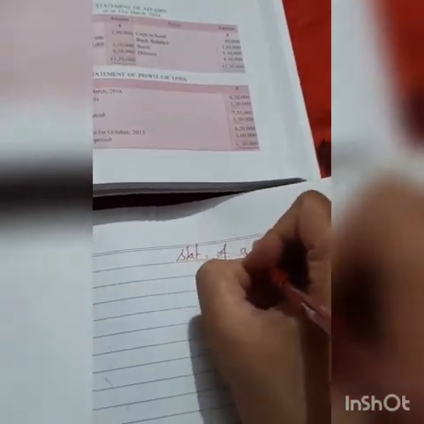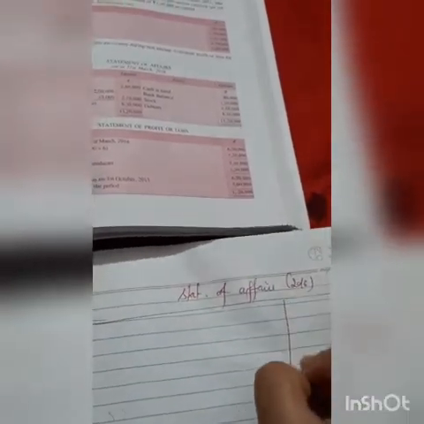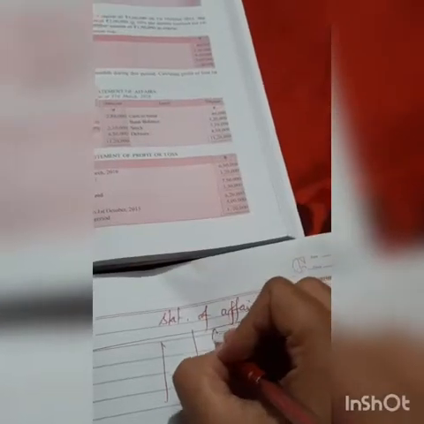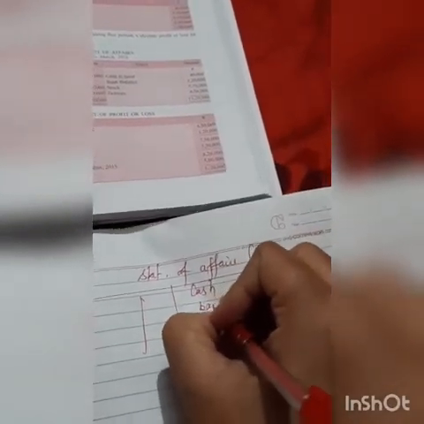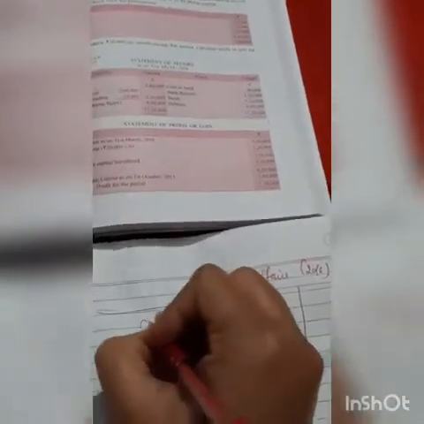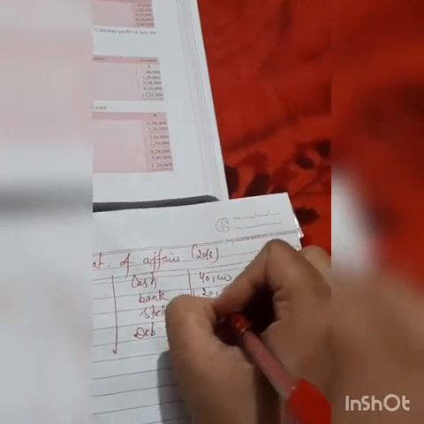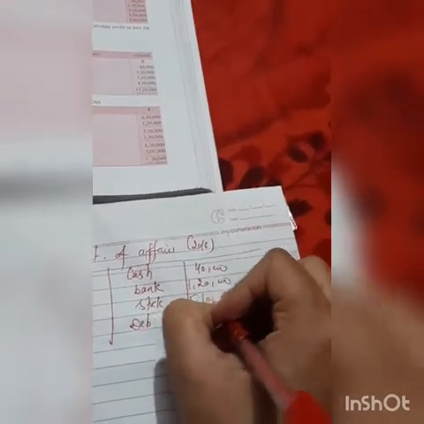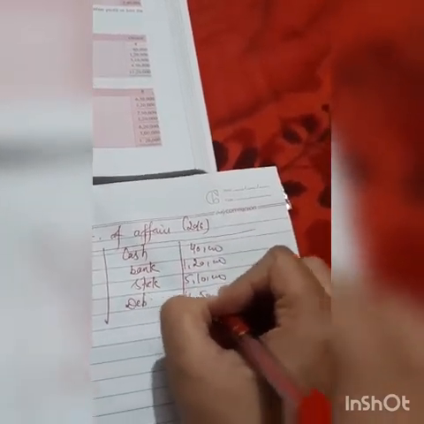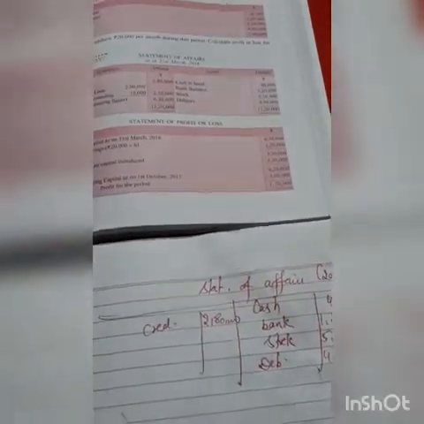So firstly I am going to prepare again the statement of affairs as on 2016 with the help of the information. We have cash, bank, stock, debtors and creditors. The values are 40, 120, 510, 450, and this is 280. These are the things mentioned here.